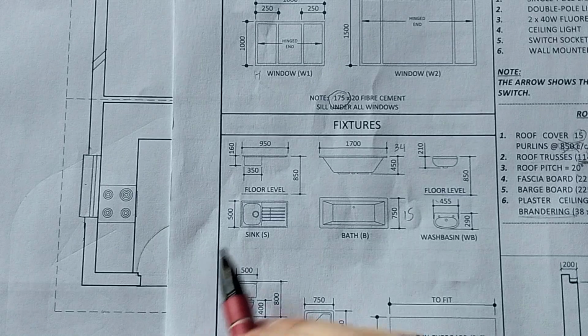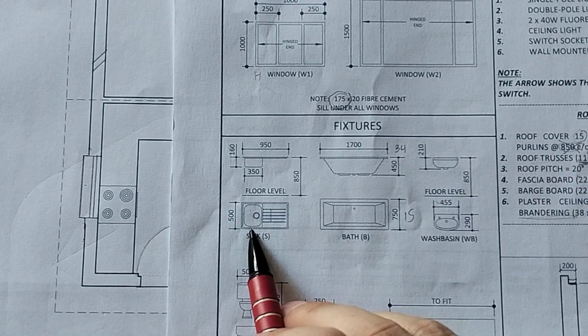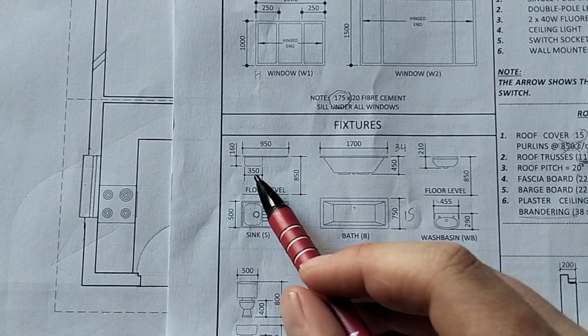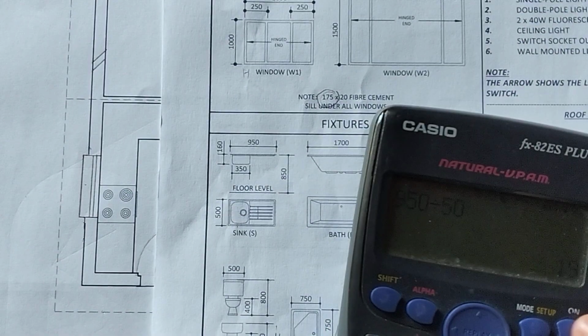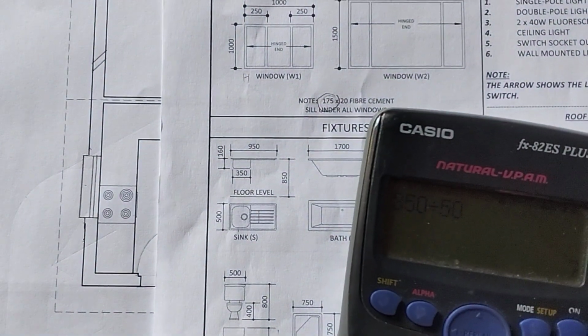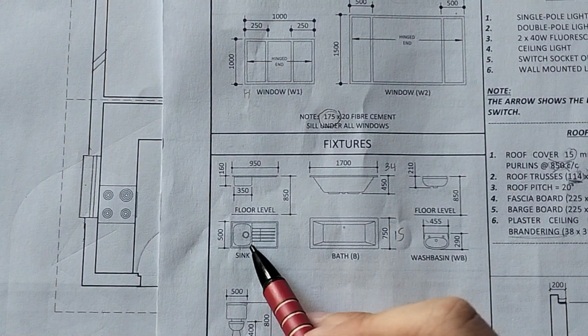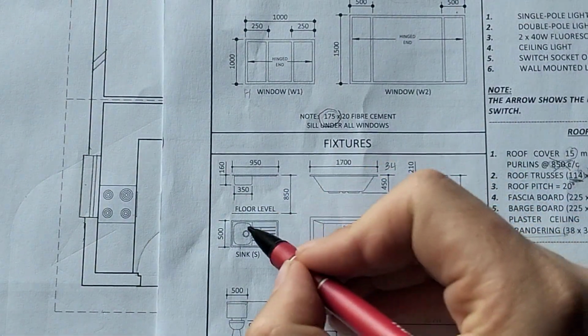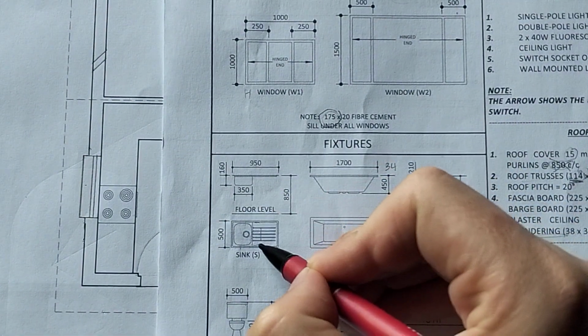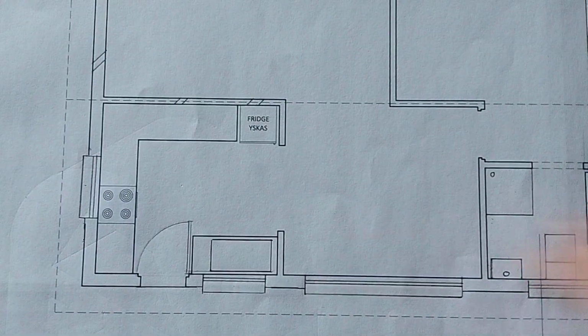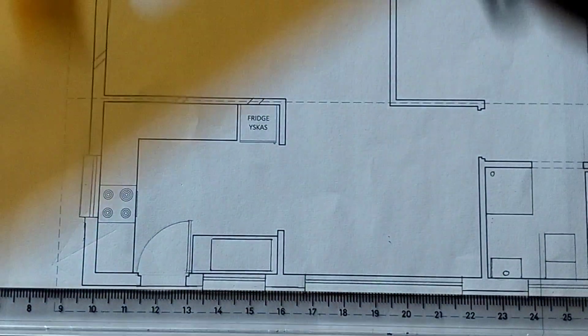Then we also have to put in this part, which is now 3.5 divided by 50, and then you'll get 7. They don't show you the measurement for this part, but this part is now 7.